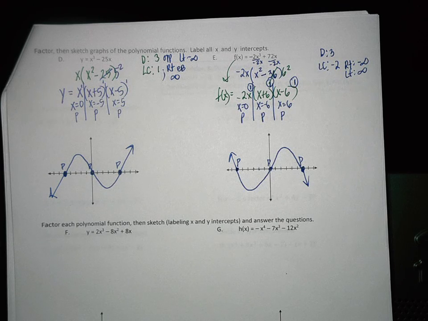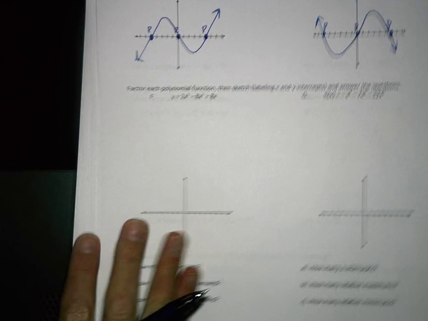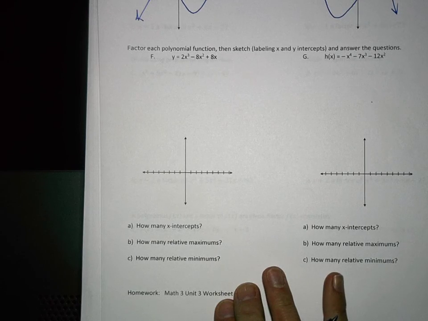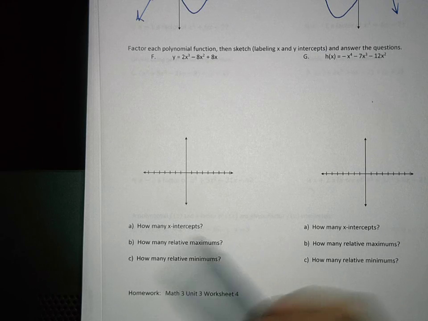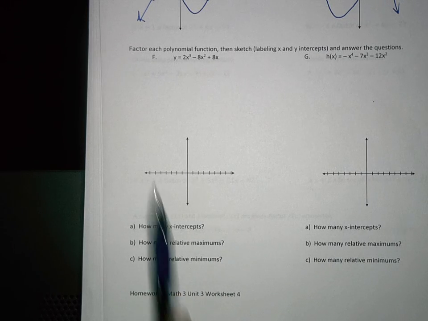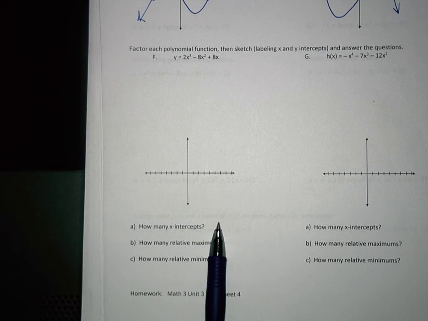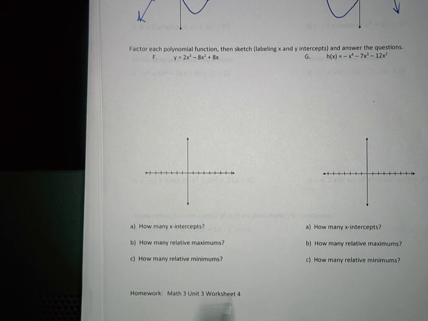Okay, moving on to F. This one is the same. The only thing is they're just asking us a couple additional questions. How many x-intercepts means how many times does your line cross the x-axis? That's telling you how many x-intercepts. Relative mins and maxes, that's where it changes directions, right? They just want to know how many mins and maxes.